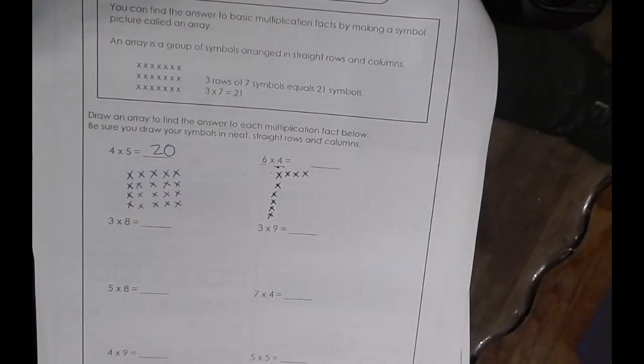Now, I would recommend you as a parent to stop your student and ask if this is an array. Their answer should be no. And you should ask them why. And there's 2 reasons. 1, students are taught that all arrays are either in the shape of a square or a rectangle. Always. There's no way around it. Also, students are taught that arrays have to have equal amounts in each row.